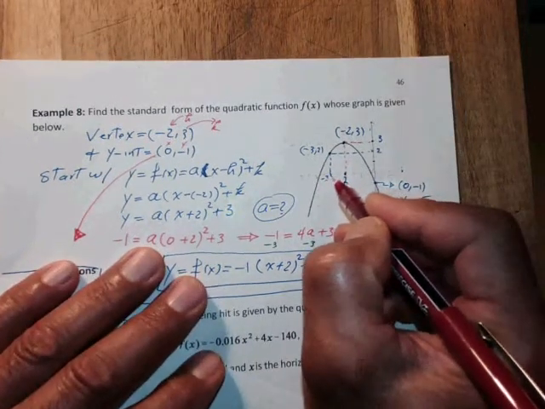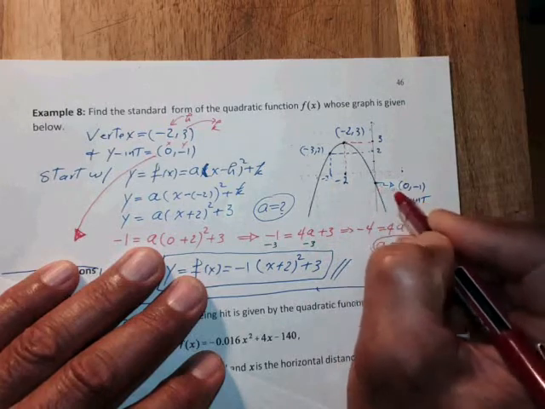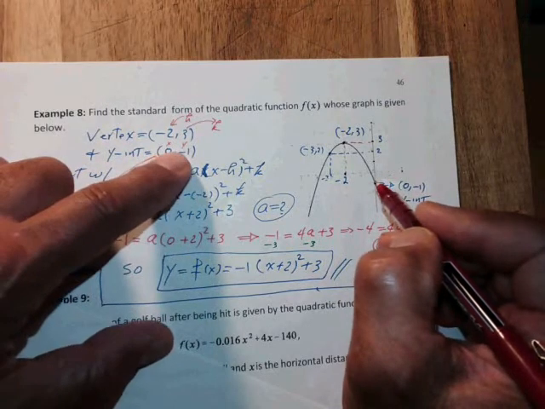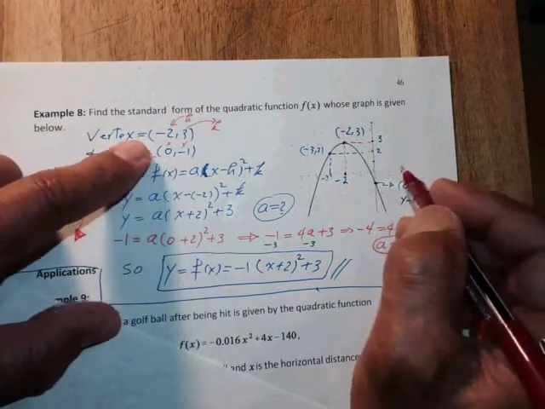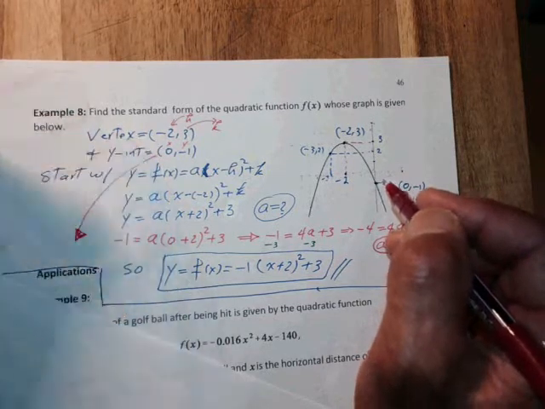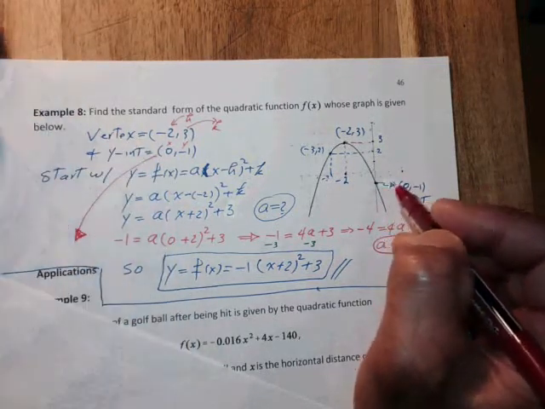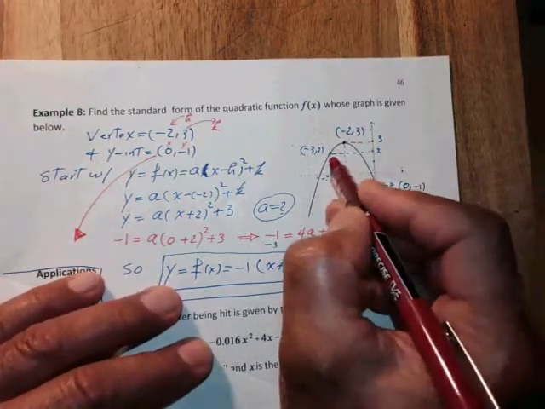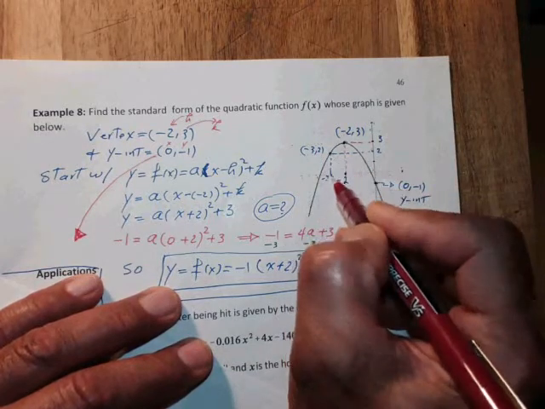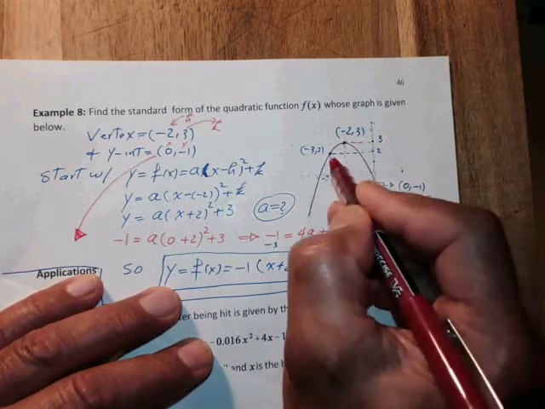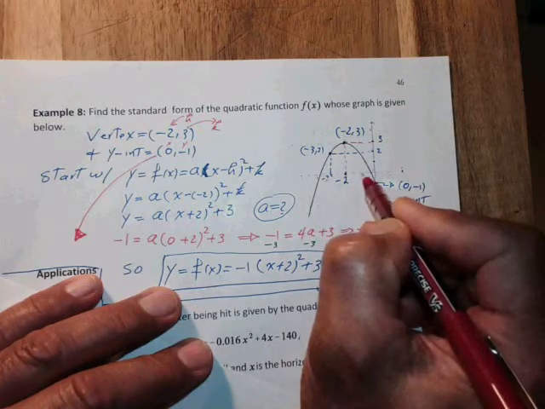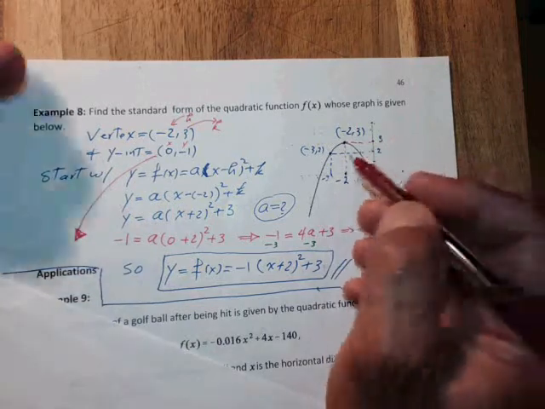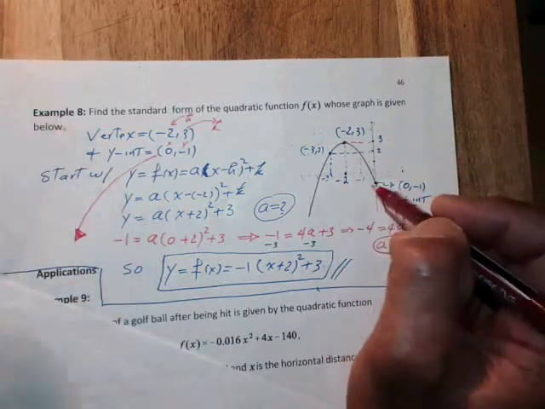For example, this point right here is the y-intercept, (0, negative 1). So the graph goes through the point (0, negative 1), which happens to be the y-intercept. Don't you think that I have to use the y-intercept? No. It's convenient to use the y-intercept because x is 0. I could use some other point like this one, (negative 3, 2), or this point here, (negative 1, 2). But it doesn't matter which one of these 3 points you use, the final answer will be the same.